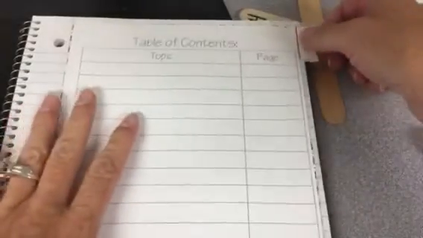Alright, so I'm going to cut this. And what you need to do is glue it to the first page of your journal, and we're going to put a little bit of tape behind it so the Unit 1 tab will be reinforced a little bit.